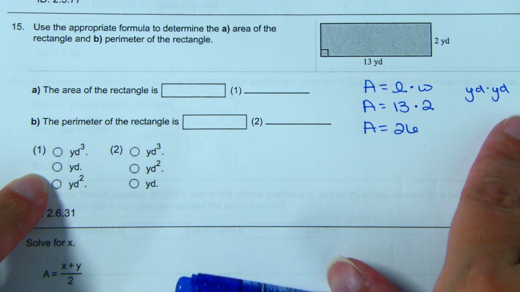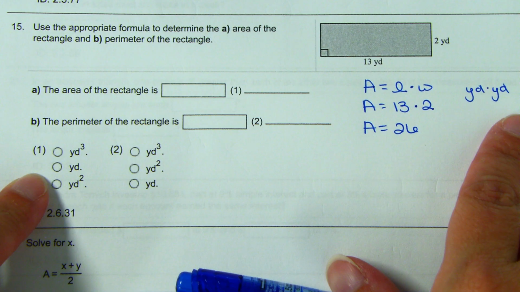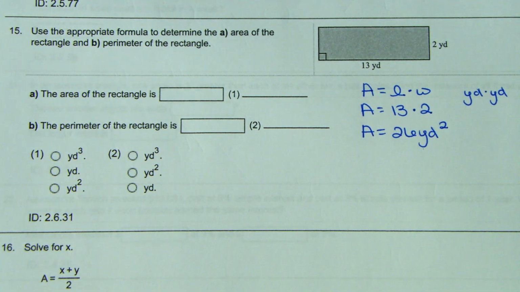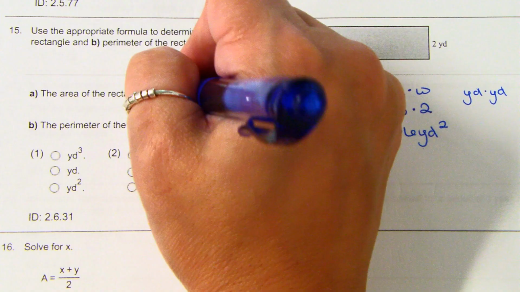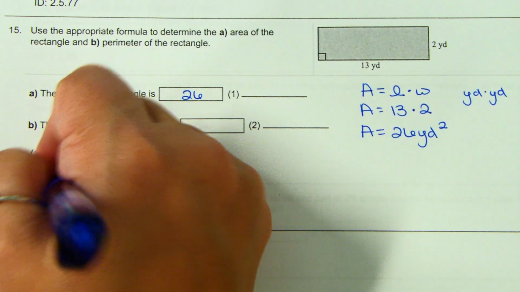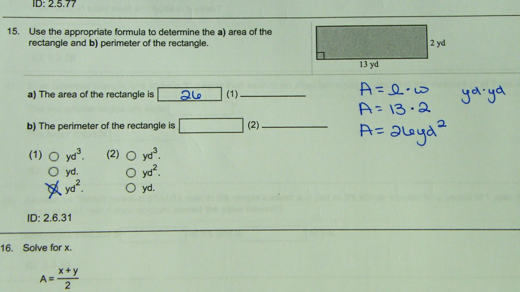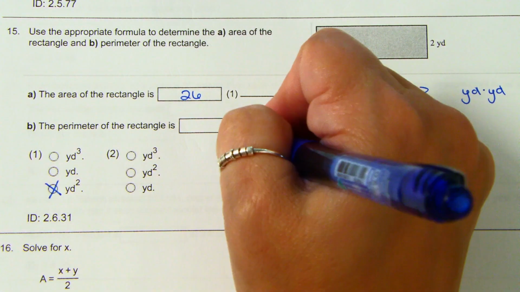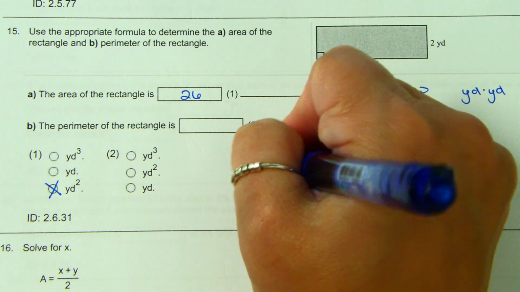A is the area of a rectangle, which is going to be the length times the width. So that means the area is, we look at our picture that they provide, our length is 13 yards, times our width, which is 2 yards. 13 times 2 is 26. And here's the deal, guys.